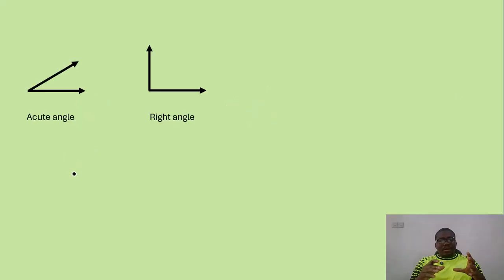Now we have what we call an acute angle. An acute angle is an angle that is less than 90 degrees. We have a right angle here, which is what? 90 degrees. But if we have something less than 90 degrees, maybe 89.9, or you have 1, or you have 19, or you have 17, 50, 60, and thereabouts.